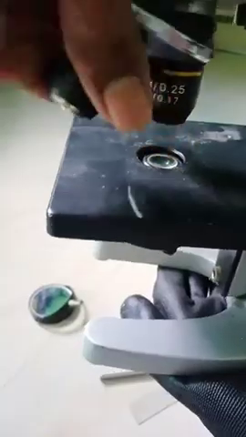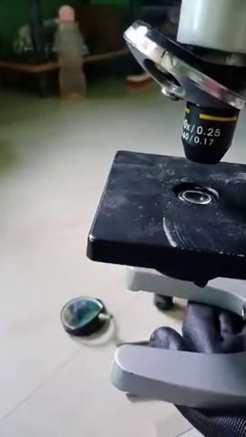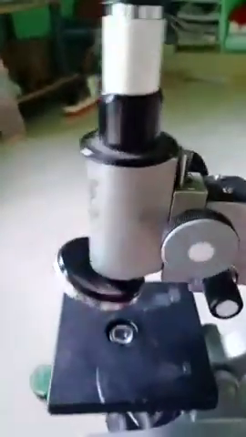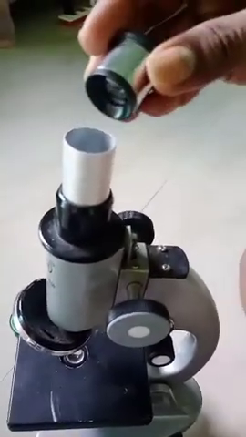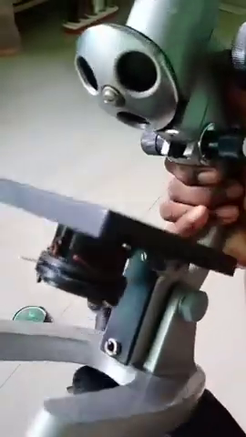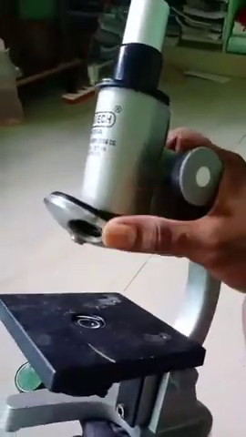Even we can dismantle these objective lenses. Even we can dismantle the diaphragm, but we need a screwdriver. Now we are not going to dismantle it. We can dismantle this cylinder and nose piece also.